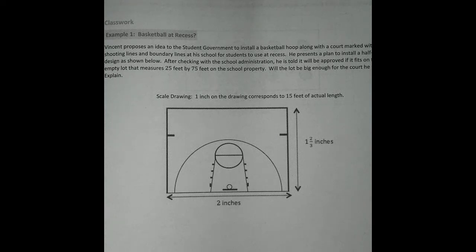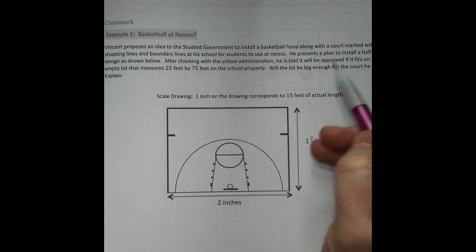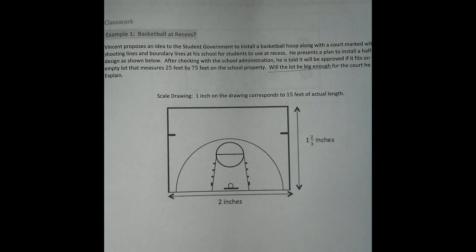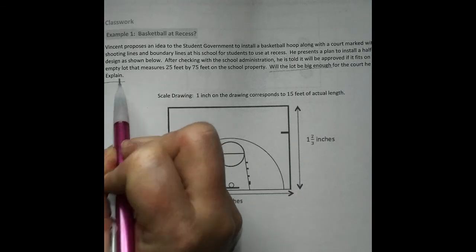He presents his plan to install a half-court design as shown below. After checking with the school administration, he is told it will be approved if it fits on the empty lot that measures 25 feet by 75 feet on the school property. Will the lot be big enough for the court he planned and explained? So let's go ahead and underline our questions. Will the lot be big enough for the court that he plans and explains?